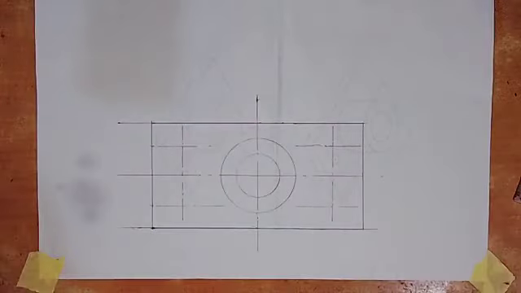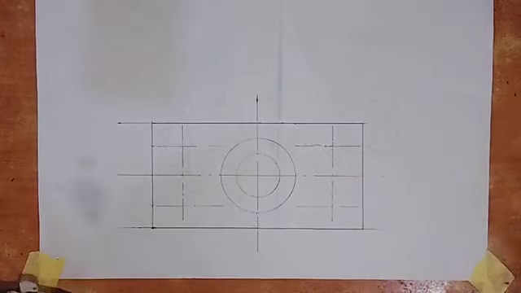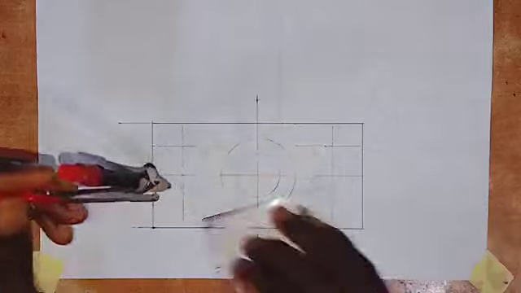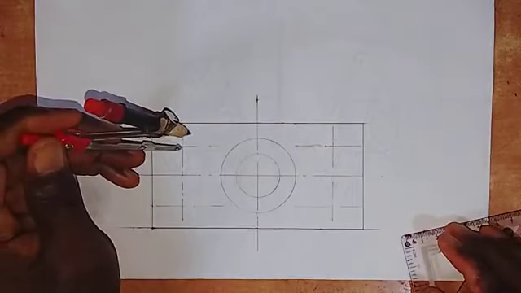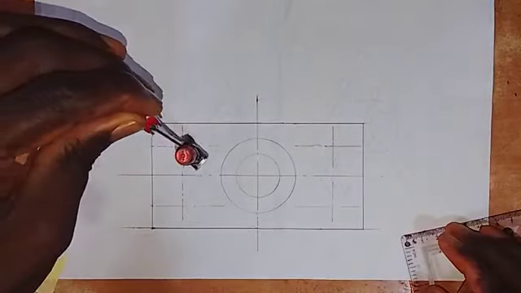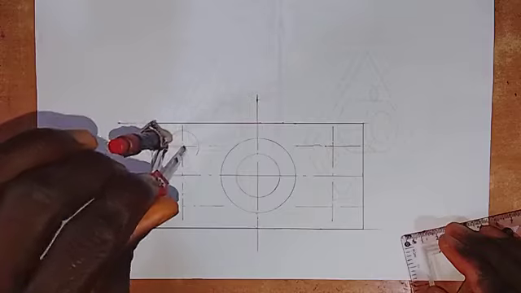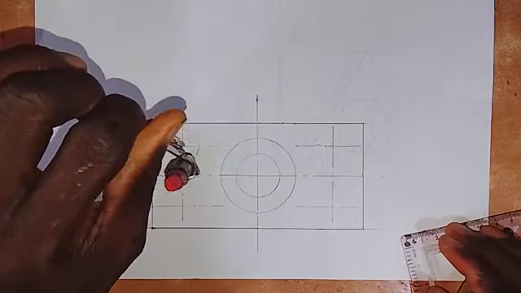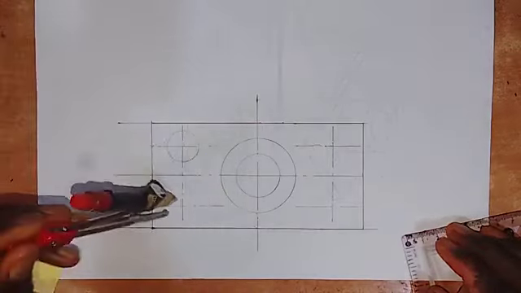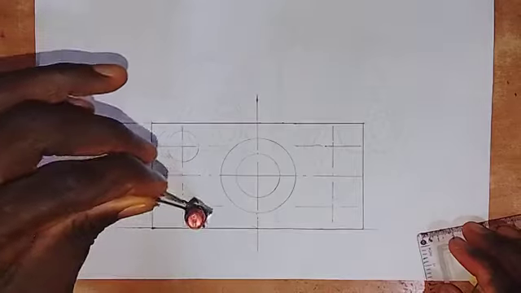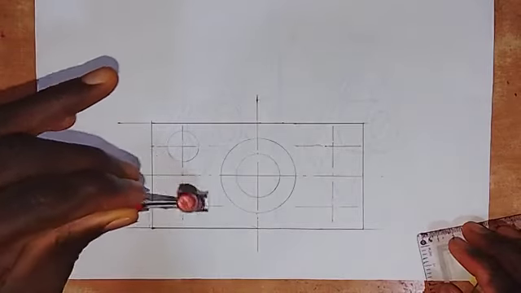So we have this. So now for the circles, the diameter is 20 while the radius is 10. So we take a measurement of 10 millimeters. Okay, so this has to be done gently. So we put the pin here, and then we turn it round. So here we have this circle, and then we put it at this point. So we gently turn it round like this.